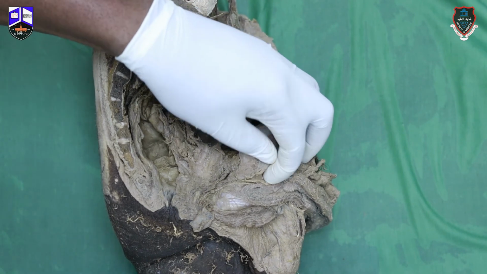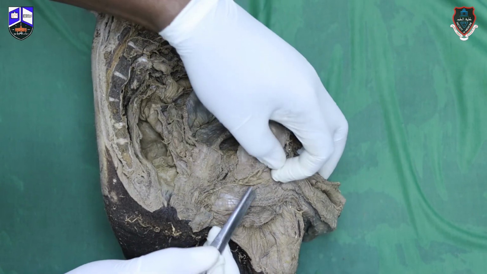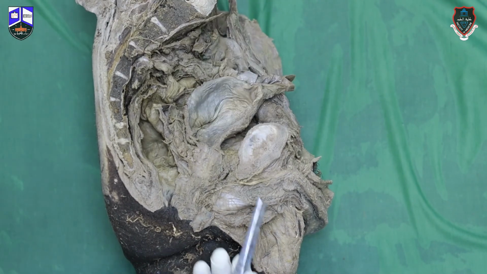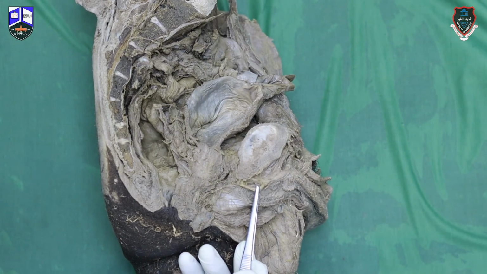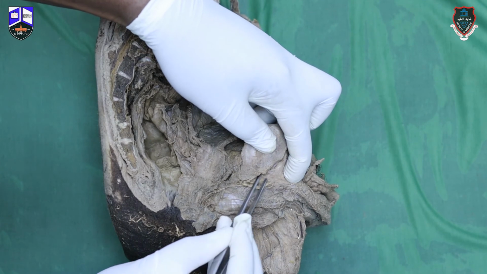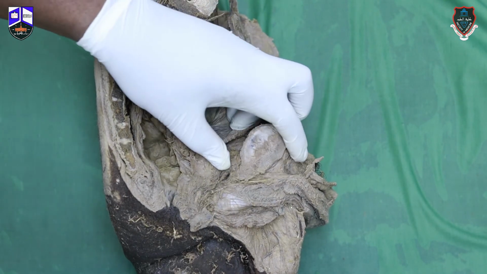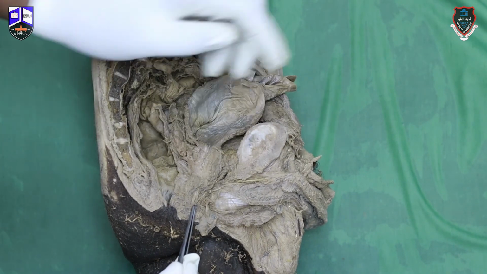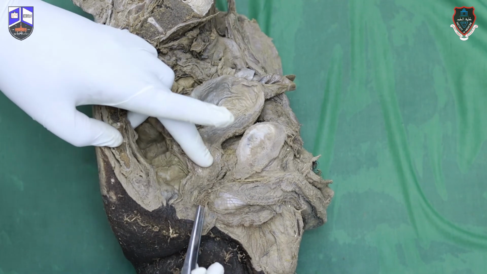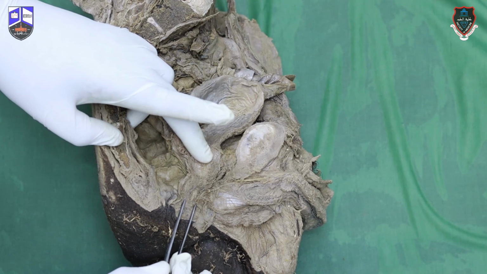Now this is the dorsal nerve of the penis, a branch of the pudendal nerve, and the membrane found above it here is the perineal membrane. Here posteriorly, between the anal canal and the root of the penis, we have the perineal body.